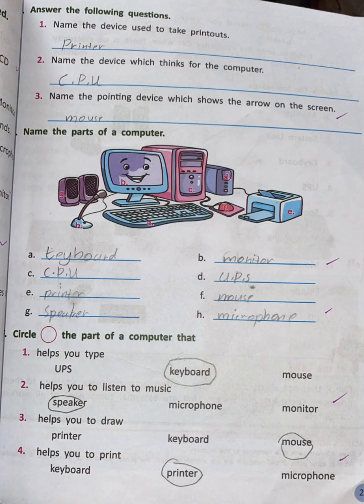Letter B points to the screen that looks like a television. That is a monitor. Write monitor at line B. Letter C points to the main system unit box, which is the brain of the computer. Write CPU at the line C. Letter D points to the computer backup unit next to the CPU. This is a UPS. Write UPS at line D.